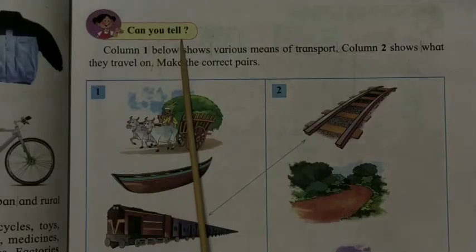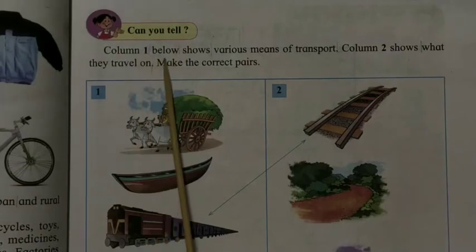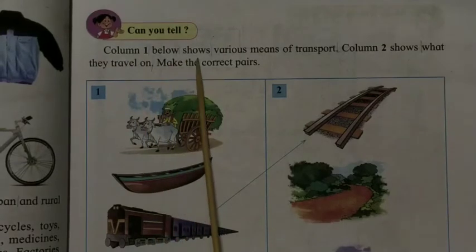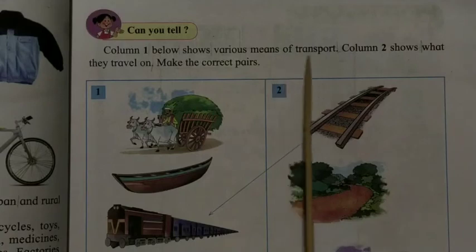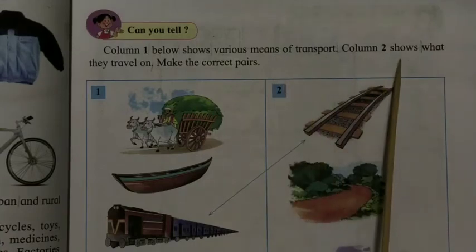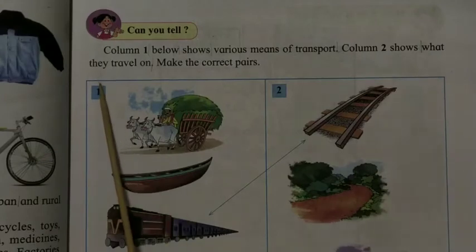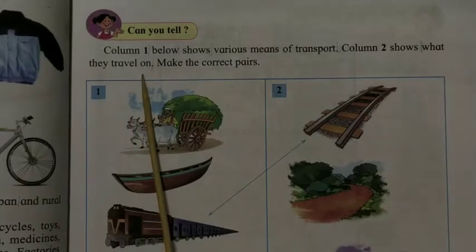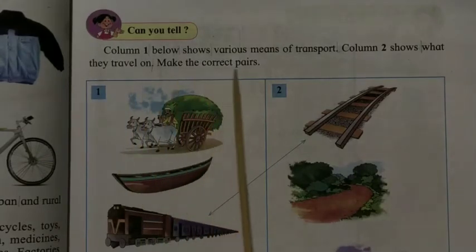Can you tell? Column 1 below shows various means of transport. Column 2 shows what they travel on. Make the correct pairs.